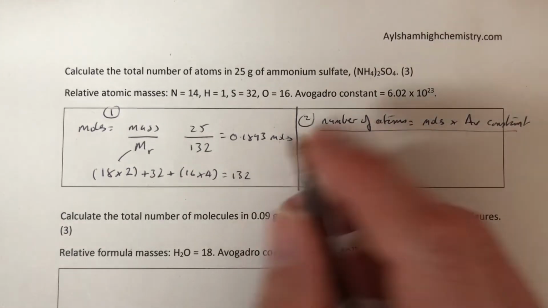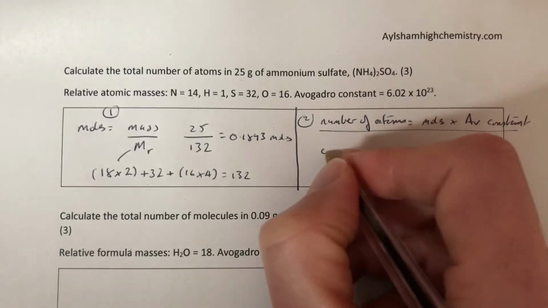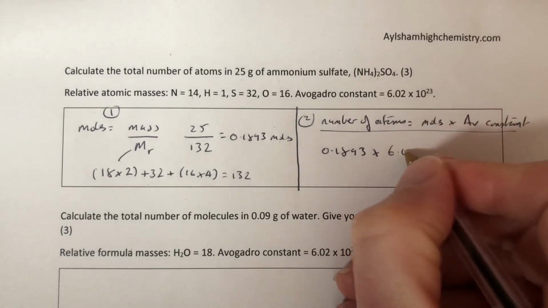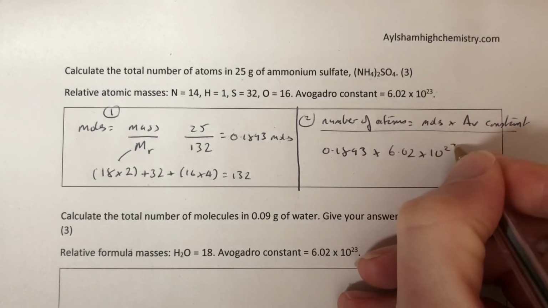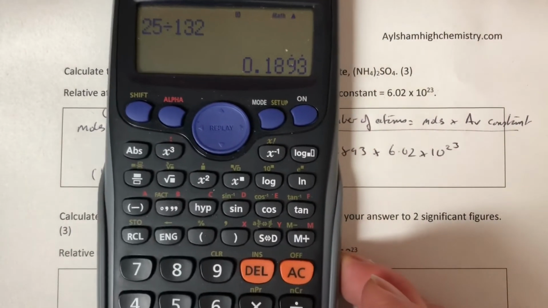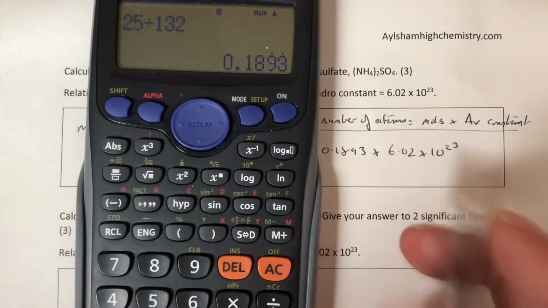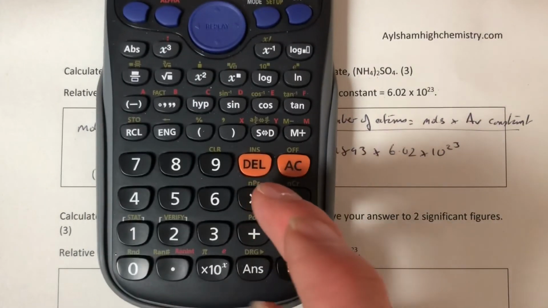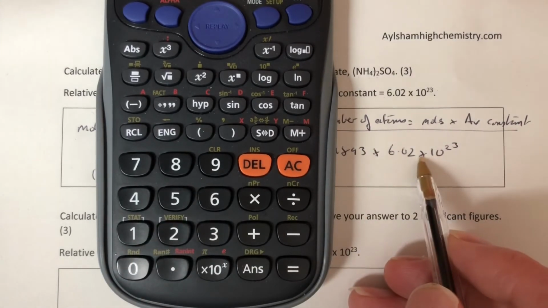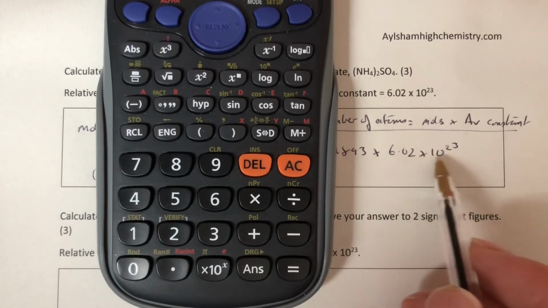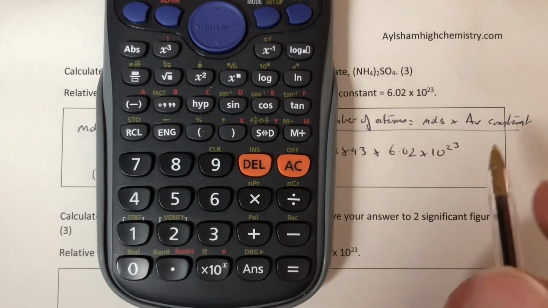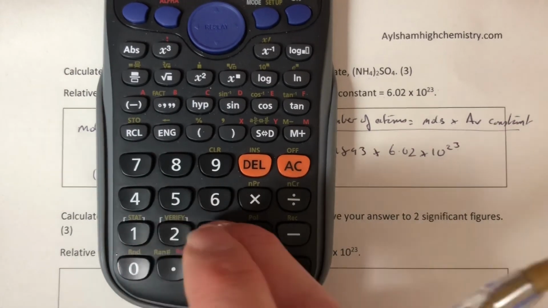Okay, so our moles is 0.1893, and our Avogadro constant is 6.02 times 10 to the 23. So there's our 0.1893 still in the calculator from a moment ago, and we're going to multiply that now. The multiply button is here. Times 6.02. Now this multiply here is not the multiply button, so it's not that button there. This is the times 10 button. Times 10 button is down the bottom on this calculator. It may be labelled EXP on yours, and then 23.